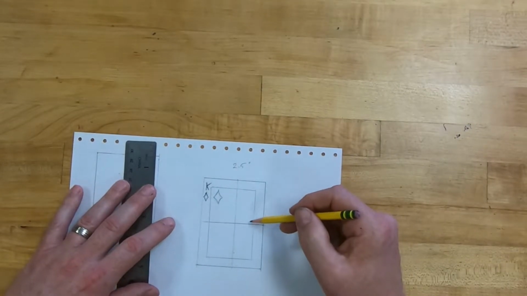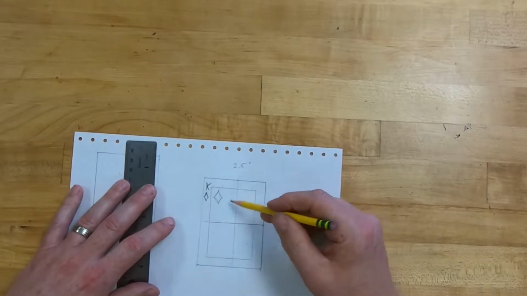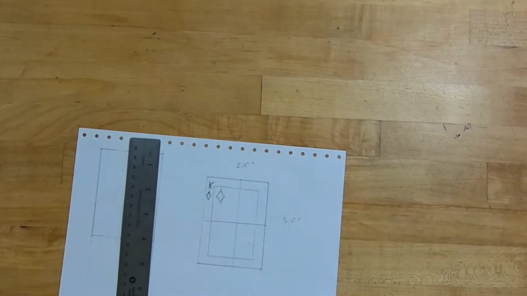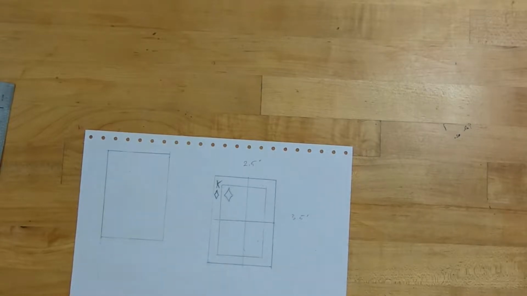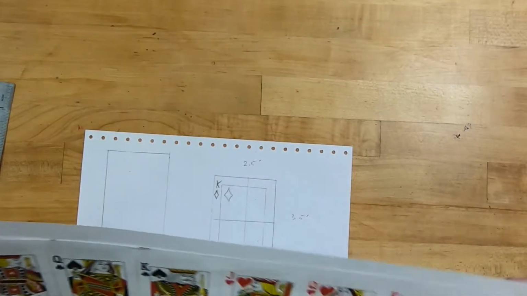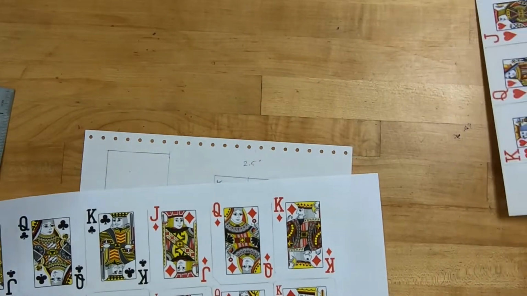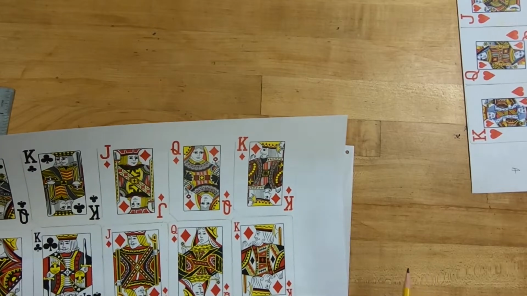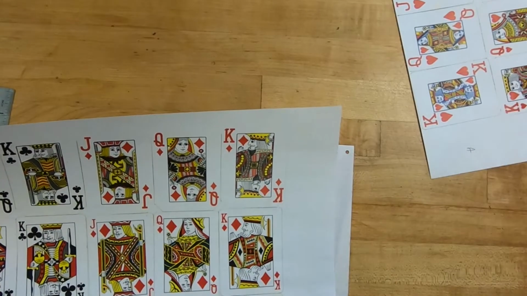Now, we don't have to draw both the top and the bottom, because it is going to be a mirror, so we only need to draw it out on the top half. So if you want to go a little more traditional like this, if we look at the King of Diamonds, King of the Diamonds is the one that has the battle axe. So however your design is going to be, that's the way that it's going to look.